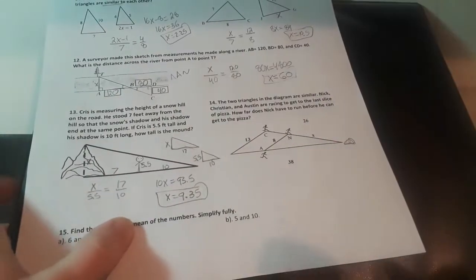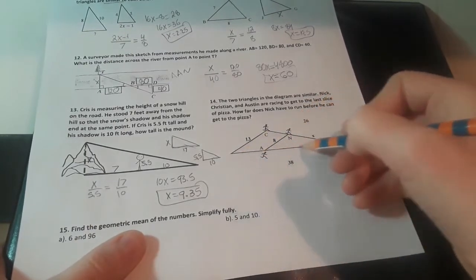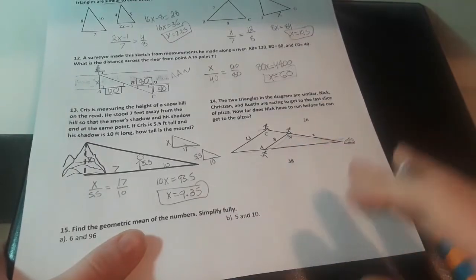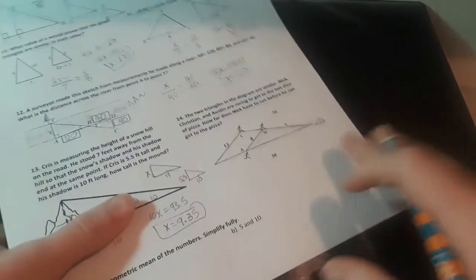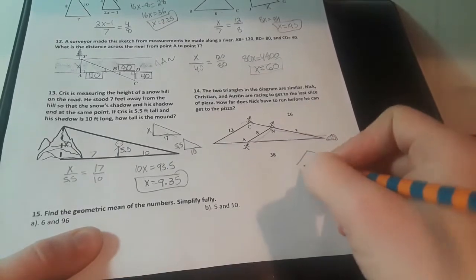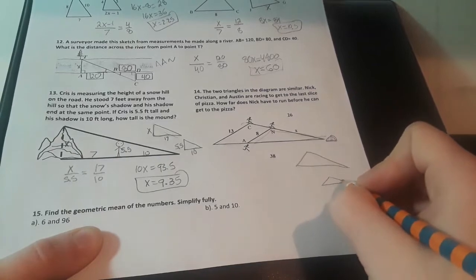All right, this is the same kind of setup. Hopefully you guys can see I have a big triangle right here, and I have a small triangle right here. Whenever you have that situation, this is a nested diagram. So again, let's redraw the triangles separate from each other. So I have the bigger one, and then I have the smaller one like this, and I'm going to put the side measures in.